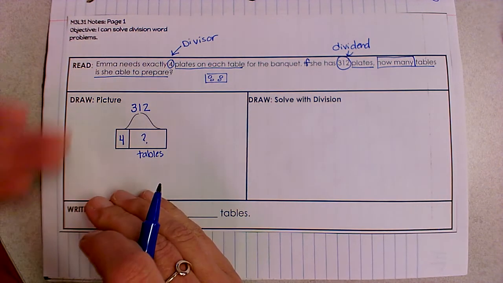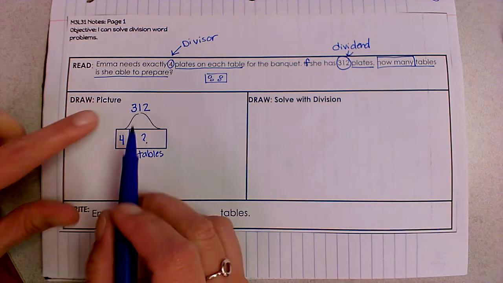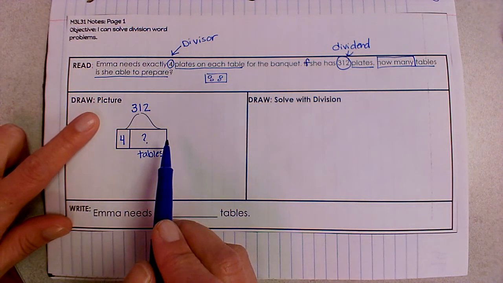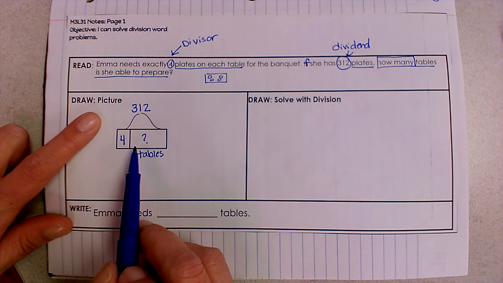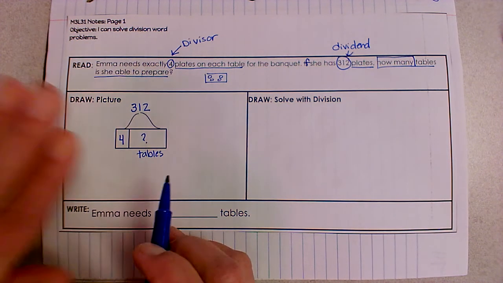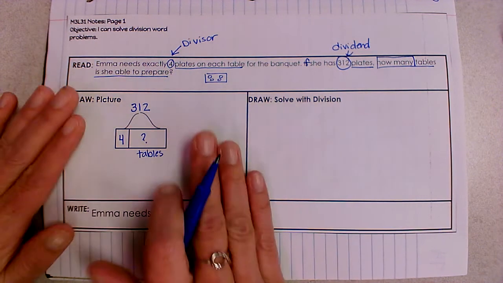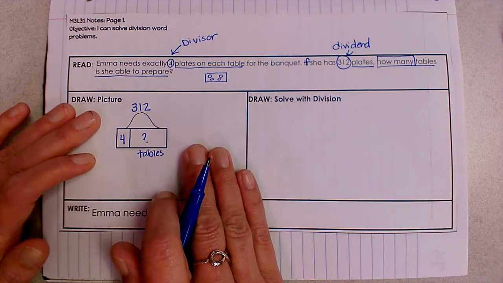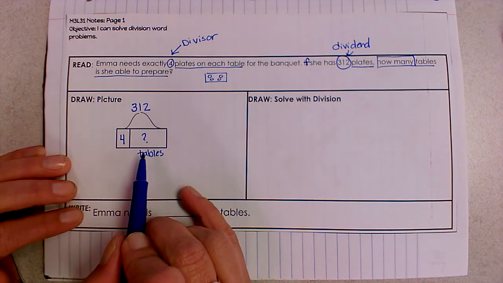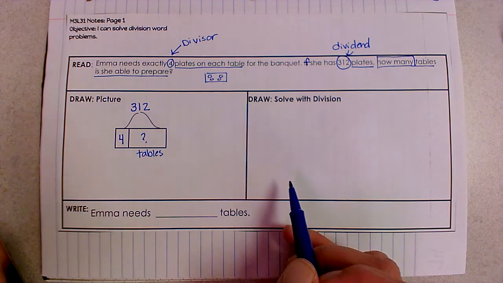Oh, Mrs. Boswell, you already skipped ahead. So I did my read, and now I'm in my draw. You're going to be using a tape diagram to help draw your picture today. We want to see the picture, and we also want to see your long division over here. My first picture is to understand what I'm looking for: how many tables do they need for their banquet. So let's go ahead and solve this.